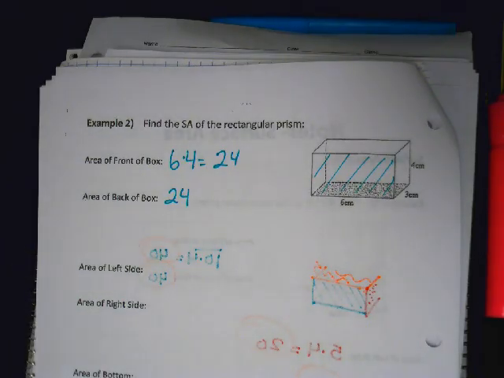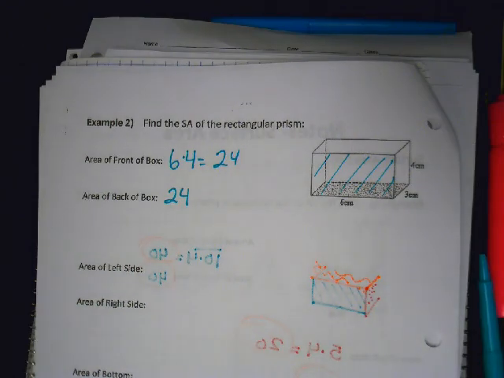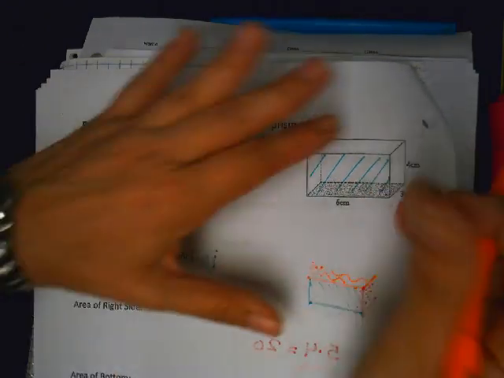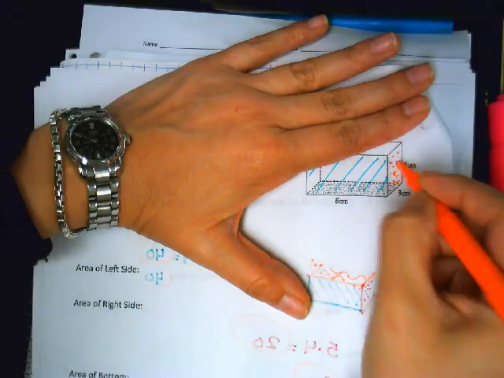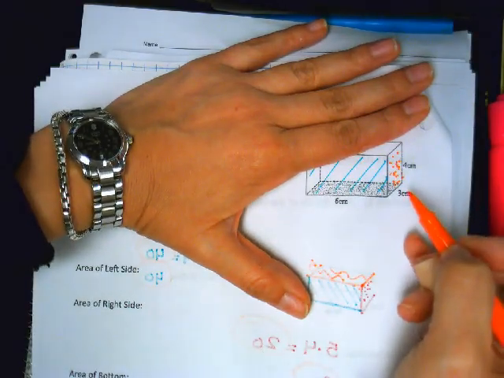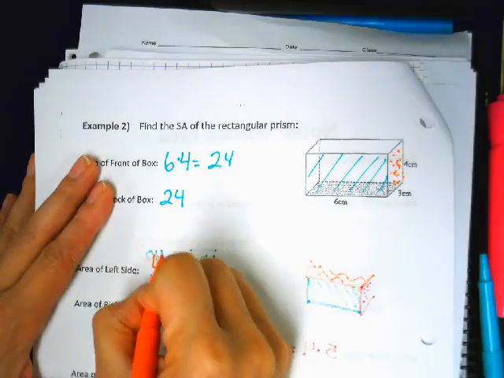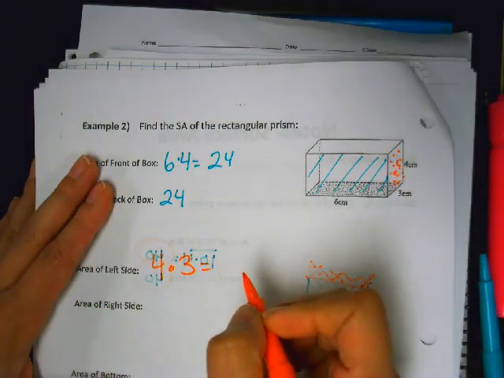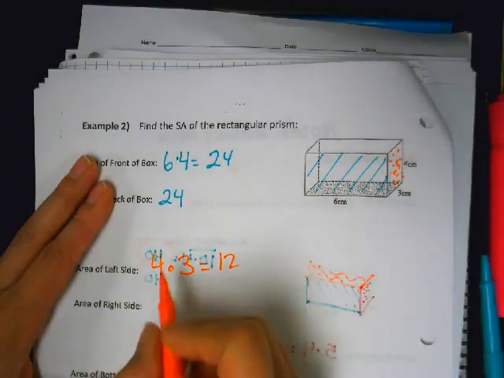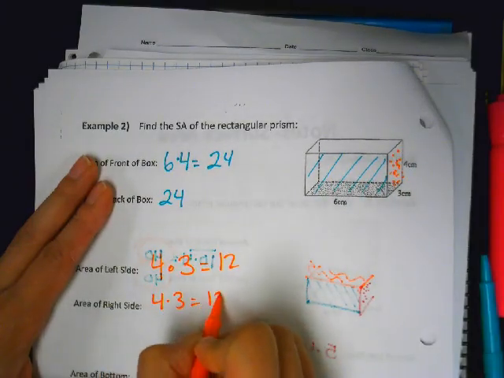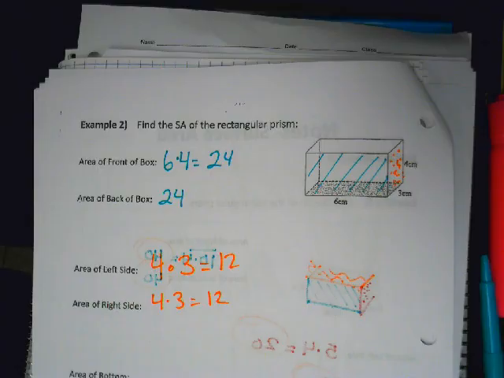All right. The left side or the right side? I technically don't have a good view of the left side. I have a really good view of the right side, which is right here. What are the numbers on the right side of my shape? 4 times 3. What's 4 times 3? 12. So right here is your 4 and your 3. So that is 12.